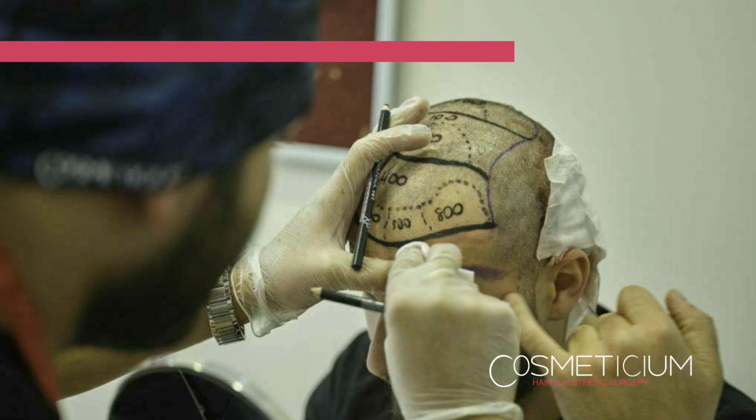FUE hair transplant is a minimally invasive surgical procedure to restore hair loss. It involves taking healthy hair follicles from the back of the head and transplanting them to the balding or thinning areas. FUE can be used to treat both men and women with hair loss due to genetic factors, medical conditions, or trauma. FUE is an acronym for follicular unit extraction.